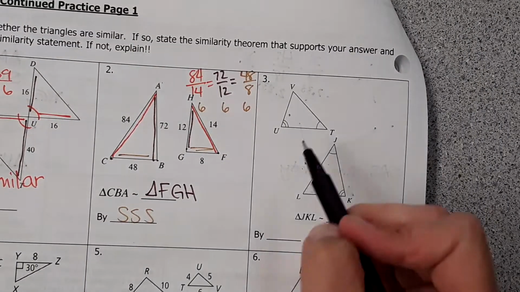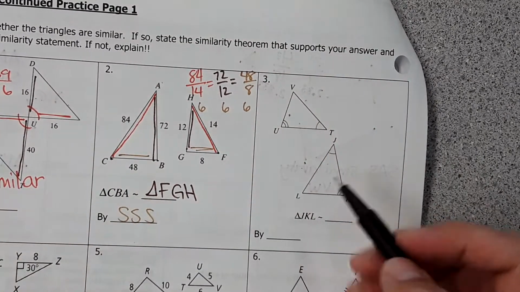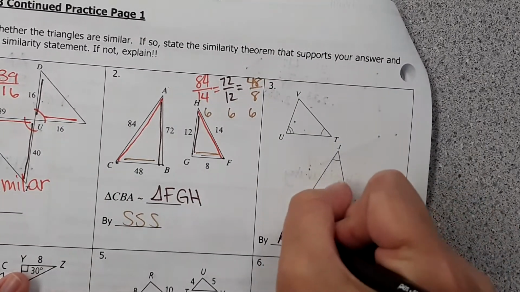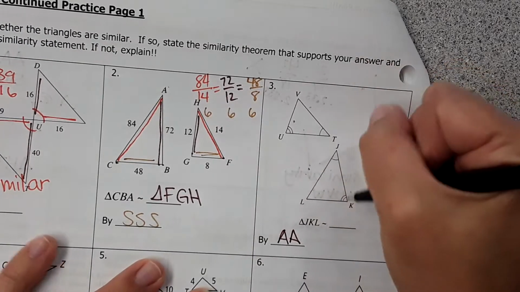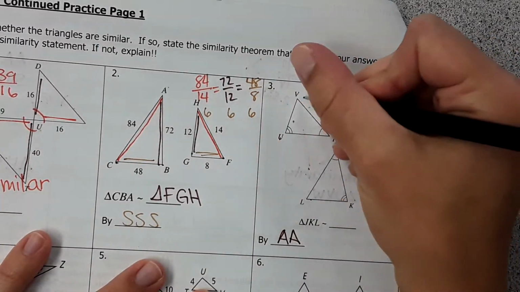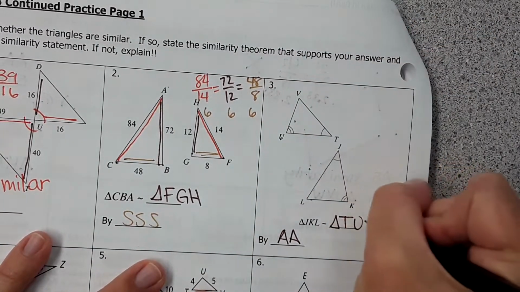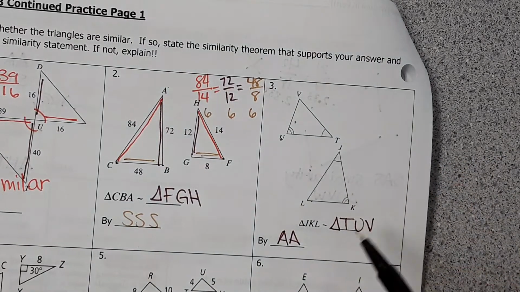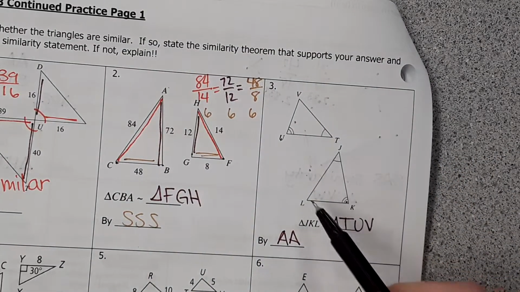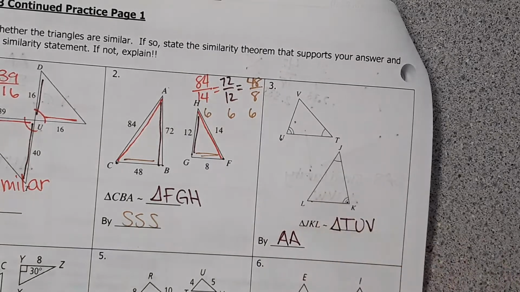Number 3, it shows that 2 angles are congruent, so therefore we have angle-angle similarity. Triangle JKL is similar to TUV. When I named the second triangle, I made sure to go in the same order. It was going from the 1 line to the 2 to no line, so 1 line, 2 line, no lines.